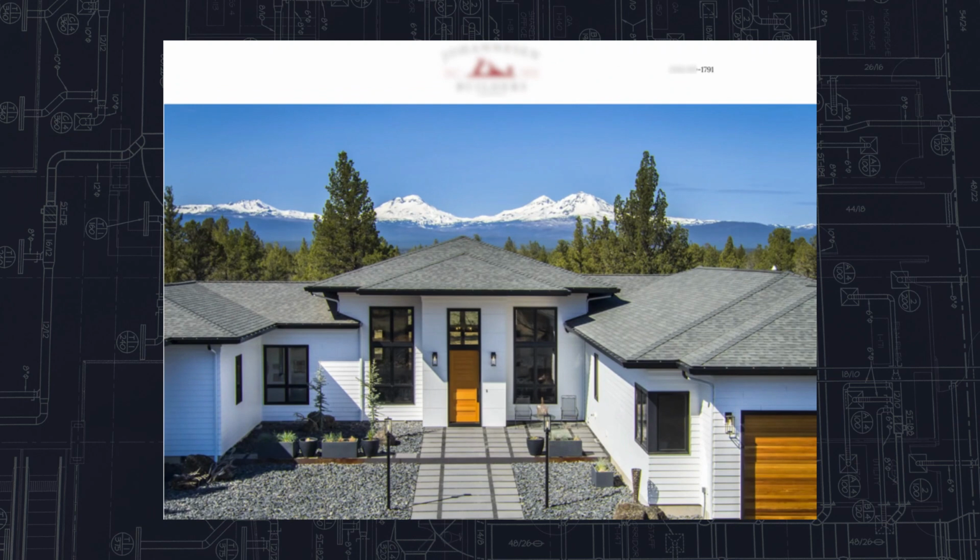Now, moving into another kind of example. Looking at this website, this is the image that I'm presented with. Personally, I love this design. I love the architecture. Of course, the skyline is amazing. So this is a really engaging and really attractive image. There's no text at all.